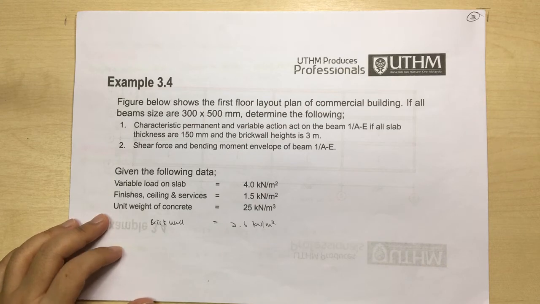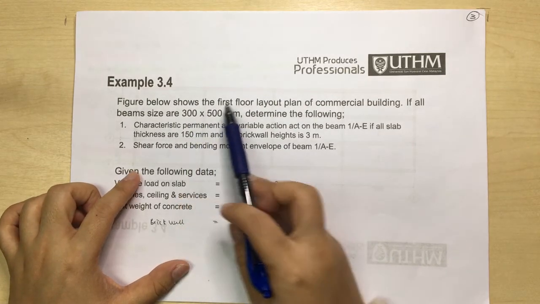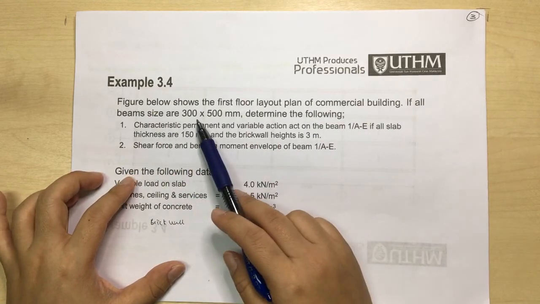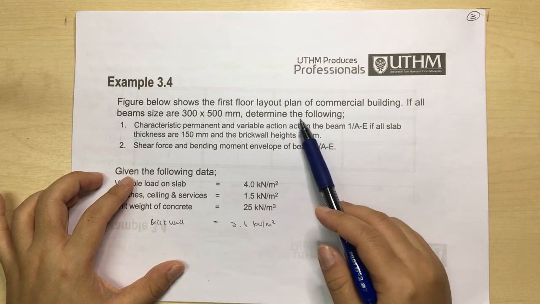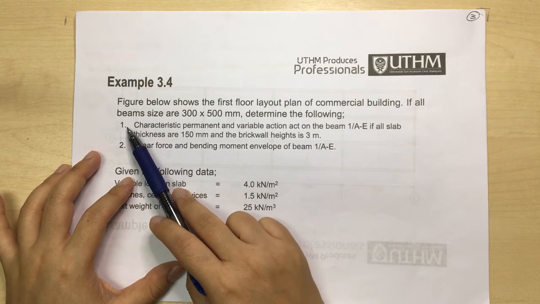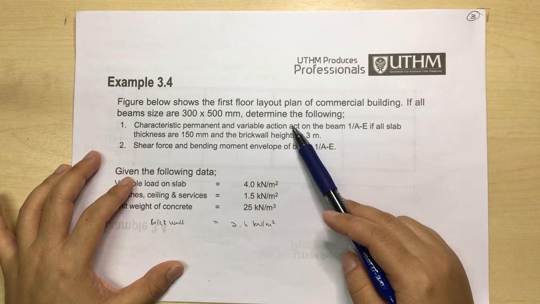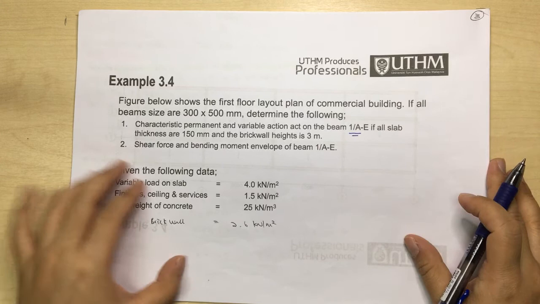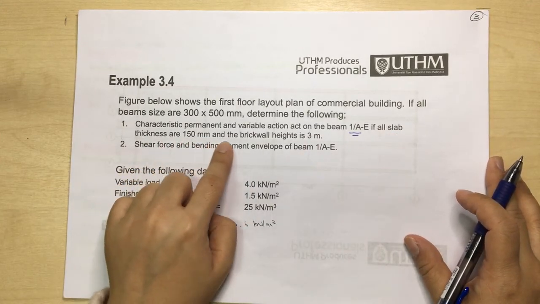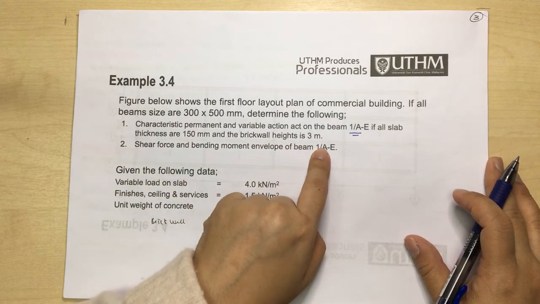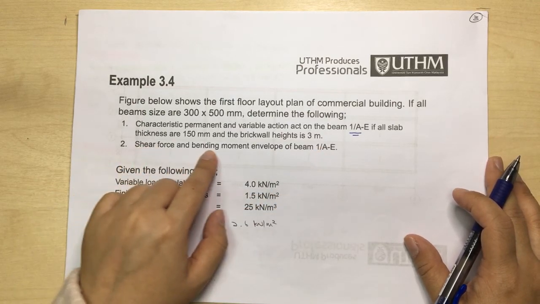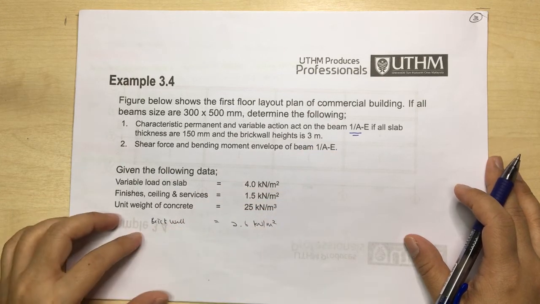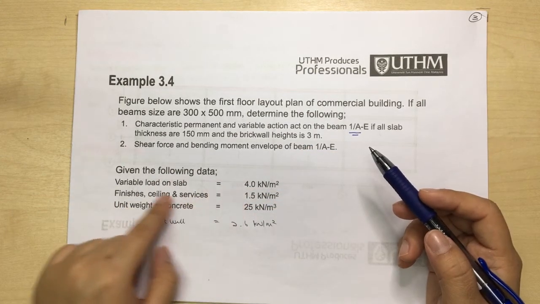For example 3.4, the figure below shows the first floor layout plan of a commercial building where all beam sizes are 300 times 500 millimeter. Determine the following. First, calculate the characteristic permanent and variable actions on beam 1AE; later I will show you the figure. All slab thickness is 150 millimeter and the brick wall height is 3 meter. Then determine the shear force and bending moment envelope of beam 1AE.